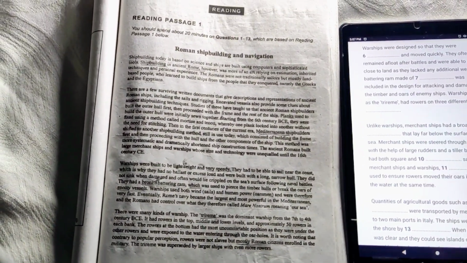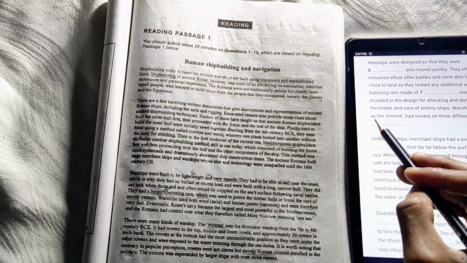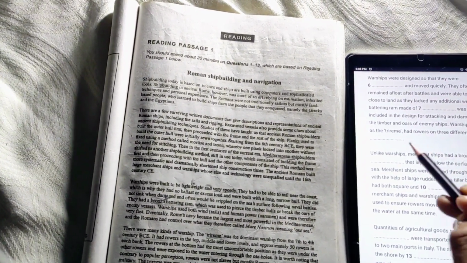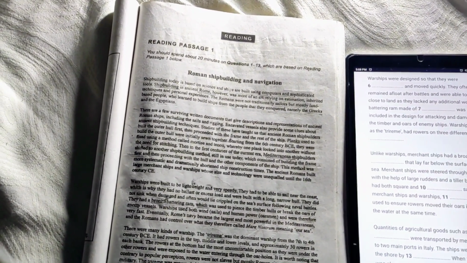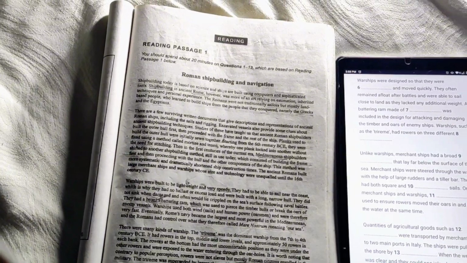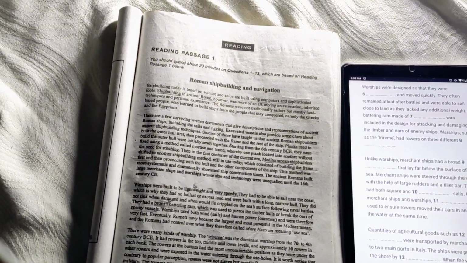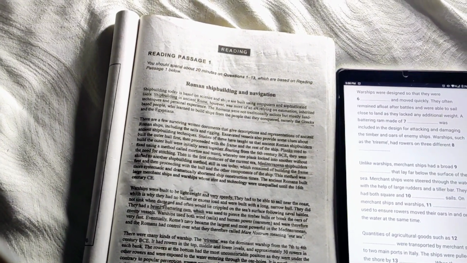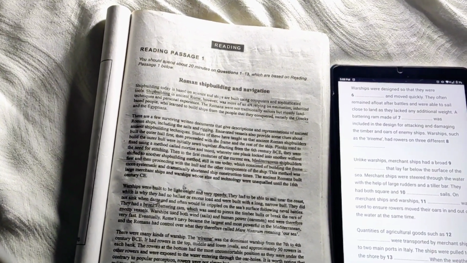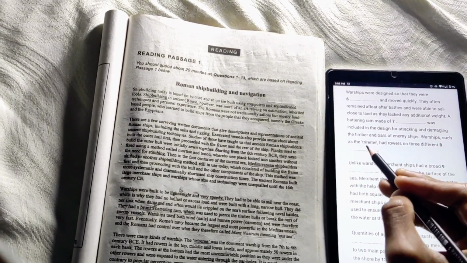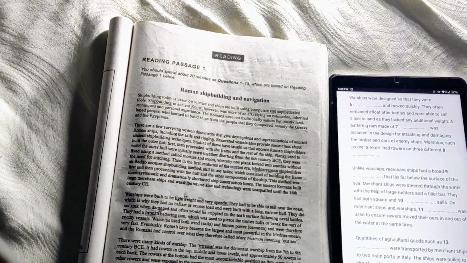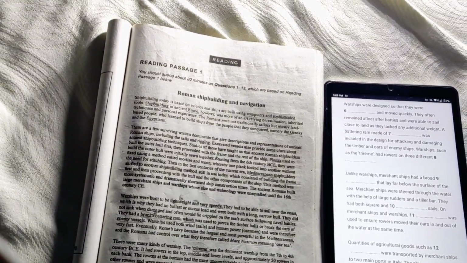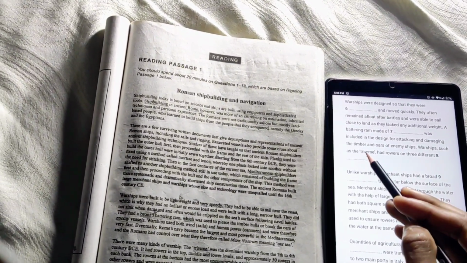Moving on, solving number 8. "Warships such as the trireme had rowers on three different." The trireme means some kind of ship our ancestors used to travel by. It's a big ship's name, and many people rode this trireme, and big sails were used to move the trireme.